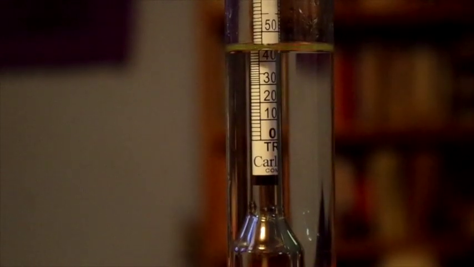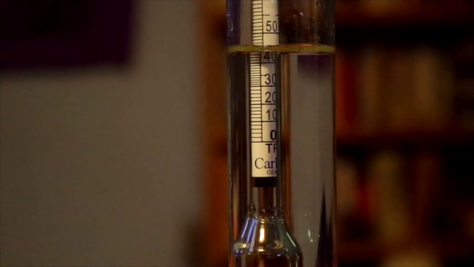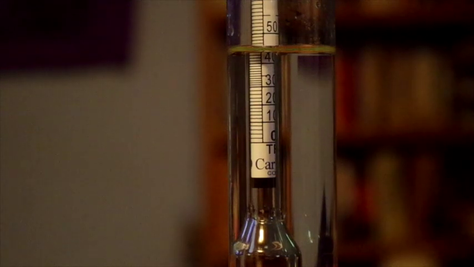So you can see this is working correctly. The listed alcohol content on the bottle is the same as the measured alcohol content on the hydrometer. So that is a fun little example.